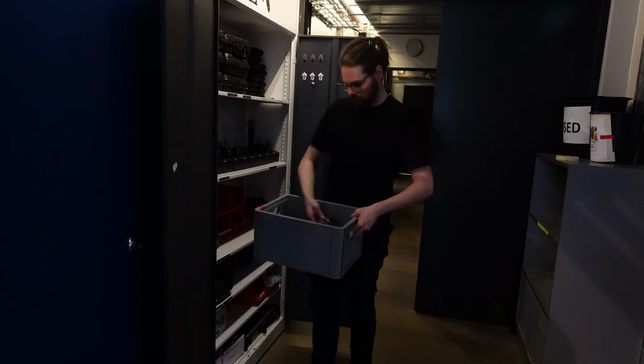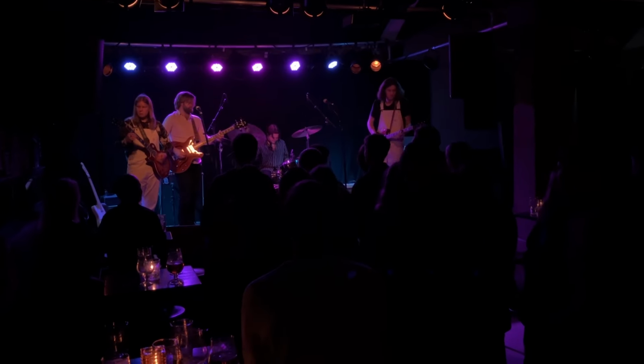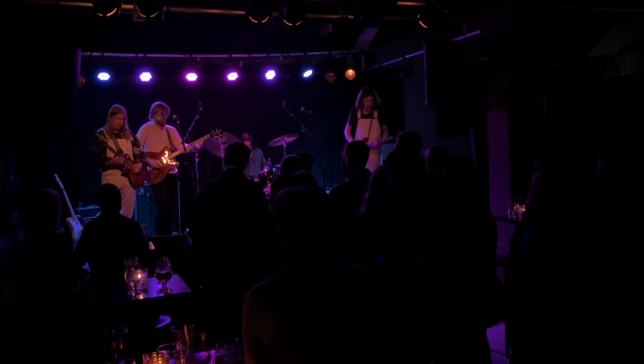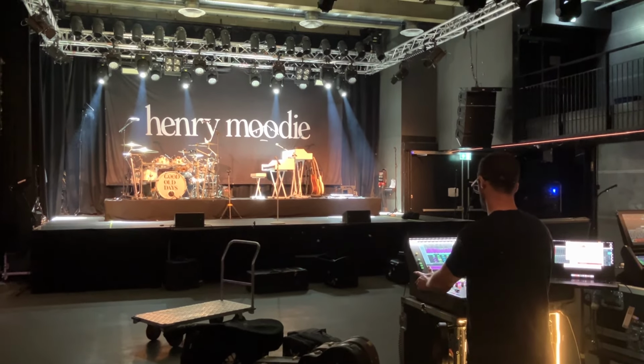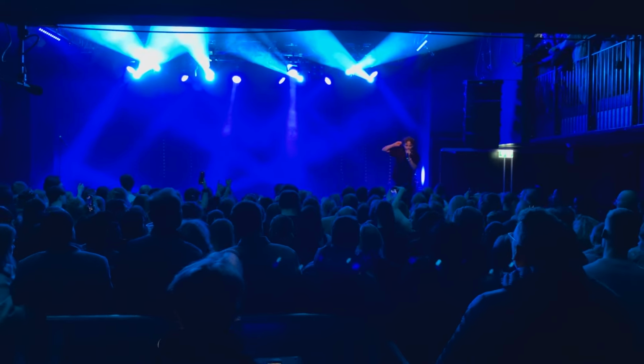We get paid as an insurance policy. We get paid to make sure that everyone has a good time, everyone is comfortable, and nothing goes wrong. And if anything does go wrong, it is fixed as soon as possible. We get paid to make sure the show happens. It's not important what words we use to make that show happen.